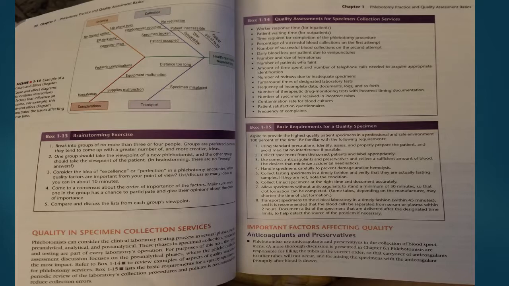Amount of time spent and number of telephone calls needed to acquire appropriate identification. Number of redraws due to inadequate specimens. Turnaround times of designated laboratory tests. Frequency of incomplete data, documents, logs, and so forth. Number of therapeutic drug monitoring tests with incorrect time and documentation. Number of specimens received in incorrect tubes. Contamination rate of blood cultures. Patient satisfaction questionnaires and frequency of complaints.